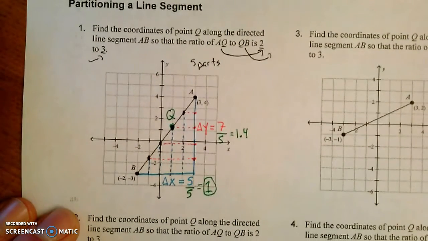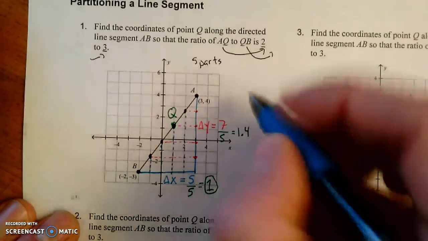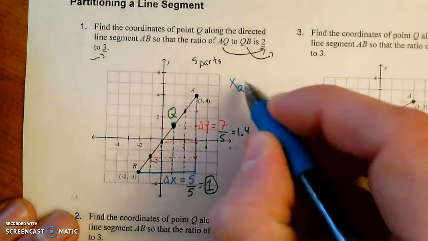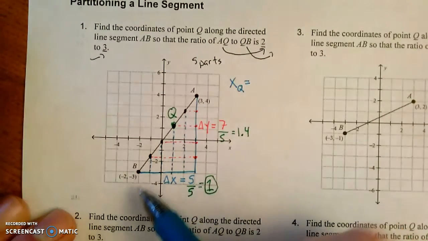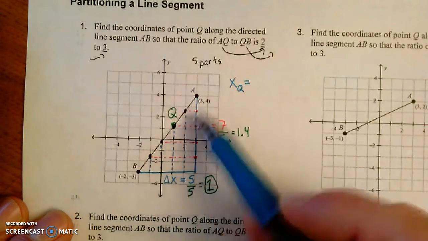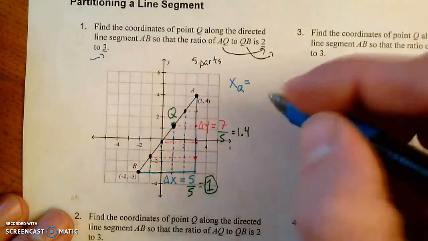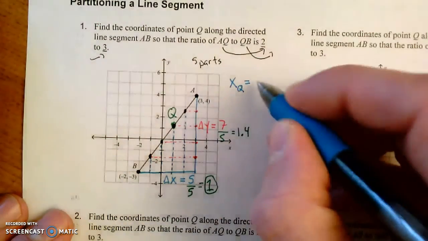Well, to find our X coordinate, so X of Q, there's two ways we could do this. We could start at B and count forward, or start at A and count backwards. We'll just start at A. So that's 3.